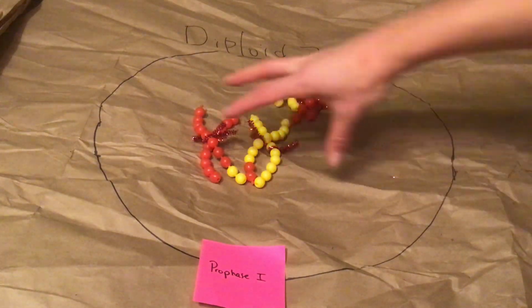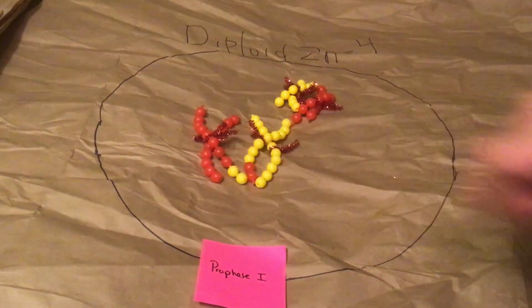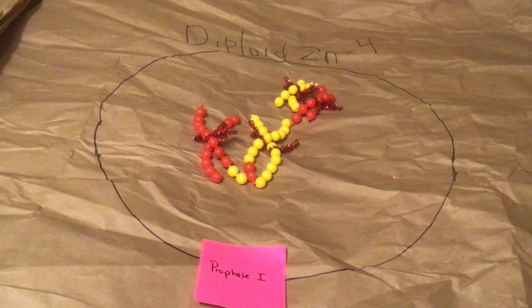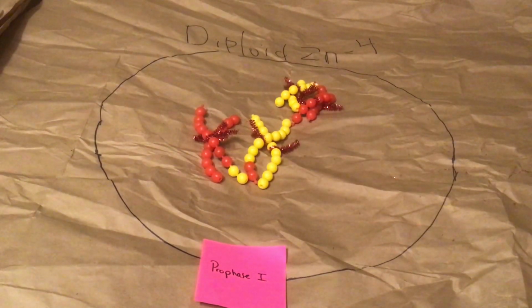So we've got our homologous pairs partnered up in prophase 1. Think all the P's go together. And we've got crossing over occurring, which can increase genetic variation. You do in your picture want to color code this so that we can see that information has been exchanged. And now we're going to move on to the next step.